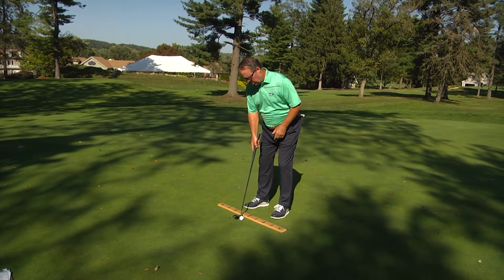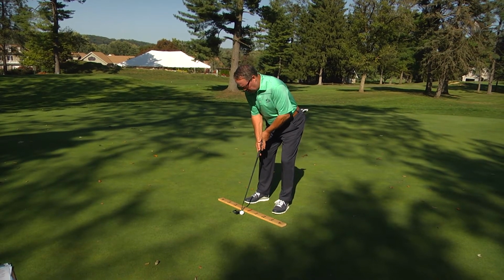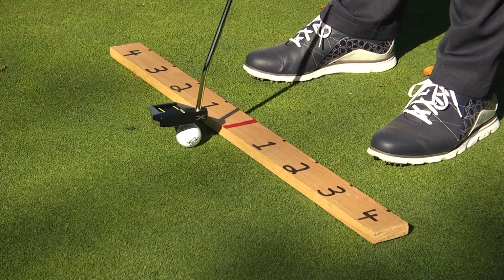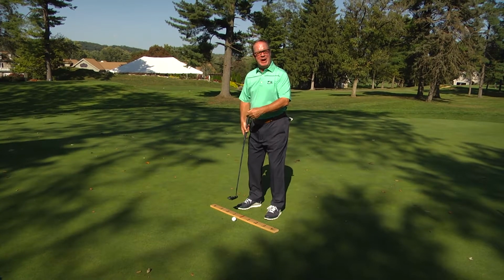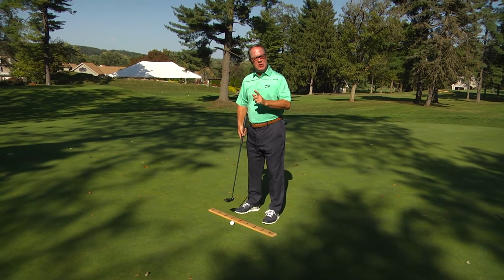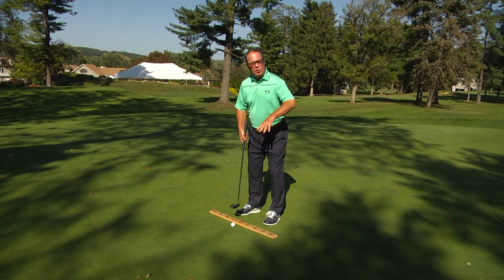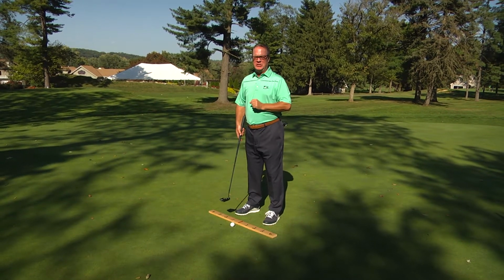Stroke number 2 is completely opposite. This player takes it all the way back to the 4, but stops at the 1. Now to make that happen, you have to decelerate. And when you decelerate, in most cases, you leave your putt short or spinning off to the right. So I wouldn't teach that one either.